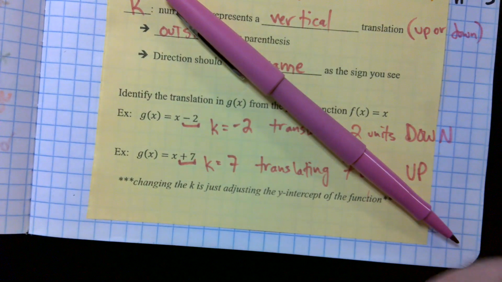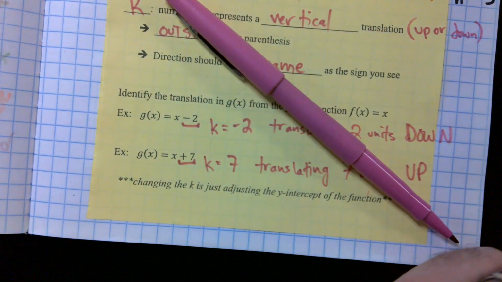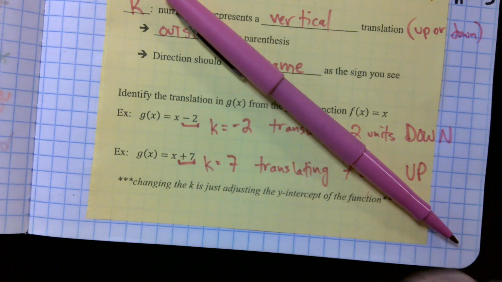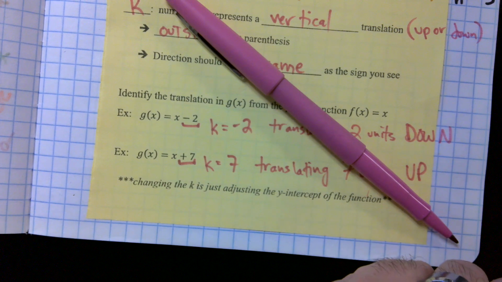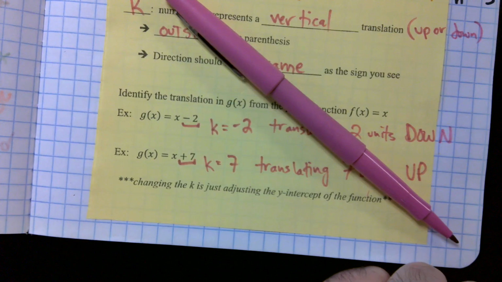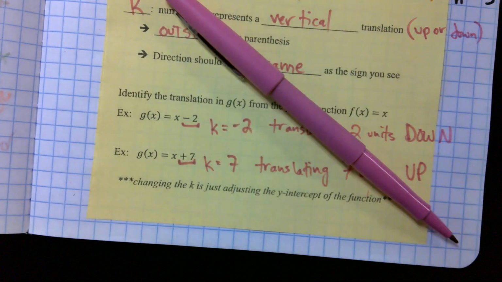What if I have h of x is equal to x plus 3? Let me zoom out. What happened now with my green function? It went 3 spaces up to 0, 3. Right? So by changing the k value, or my b value in a way, all I'm doing is shifting my red line up or down.